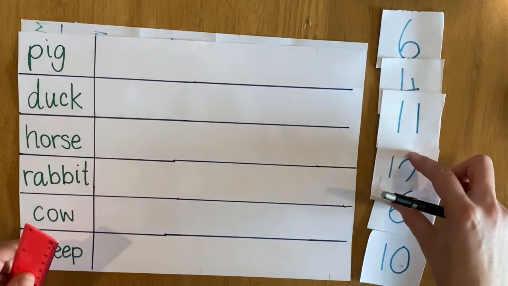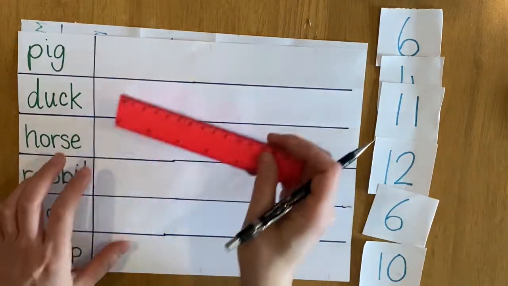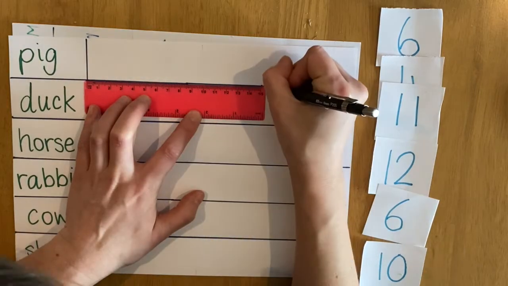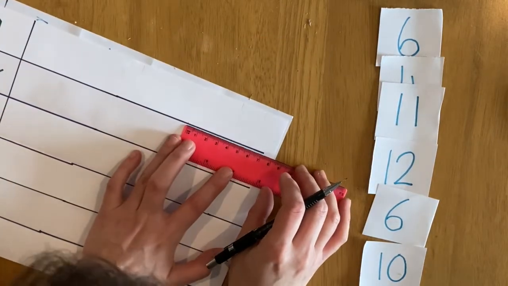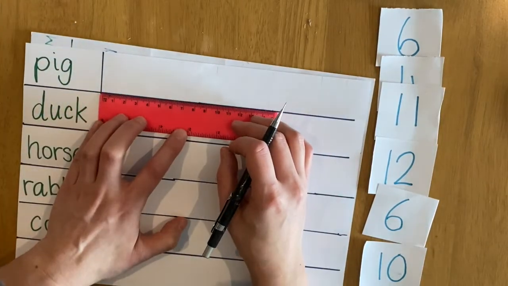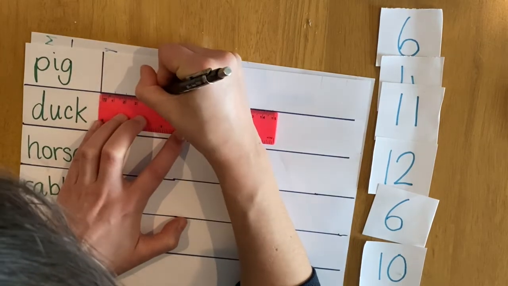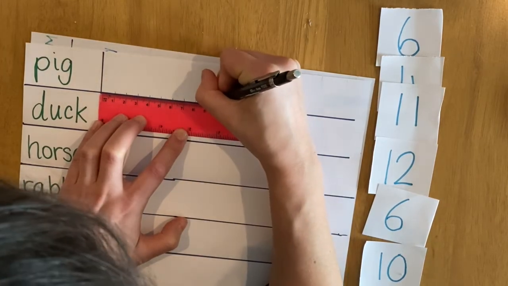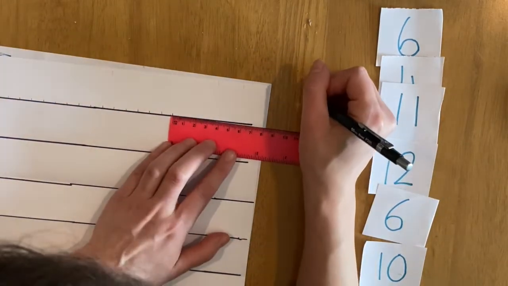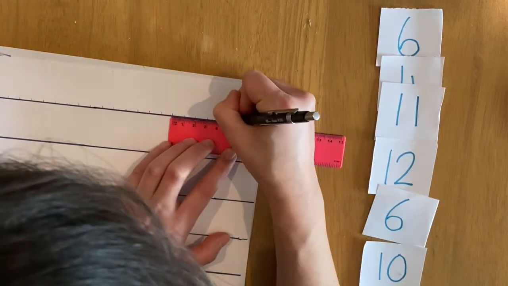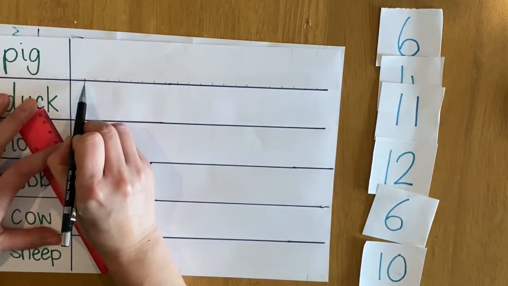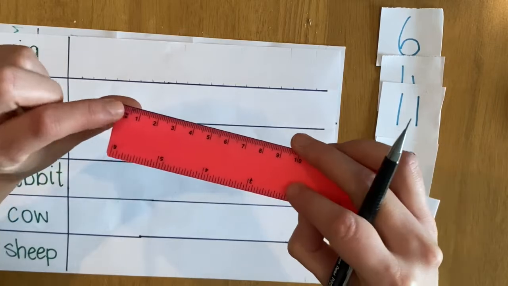So you need to have enough space for 12. I'm going to try that again because I made a massive mistake. I'm going to actually measure it. It might just be trial and error. It's going to have to be about 1 really small boxes. So I've done 1 dot for every centimeter.